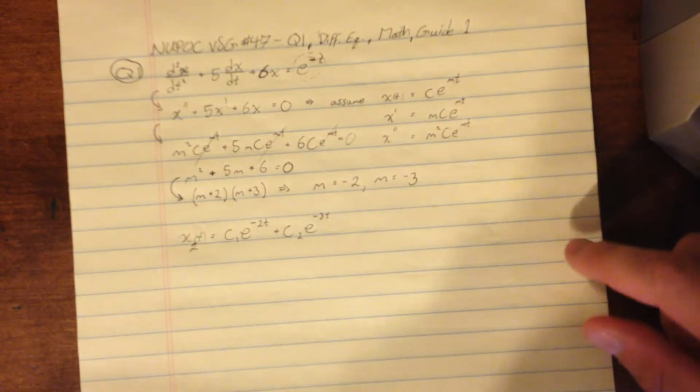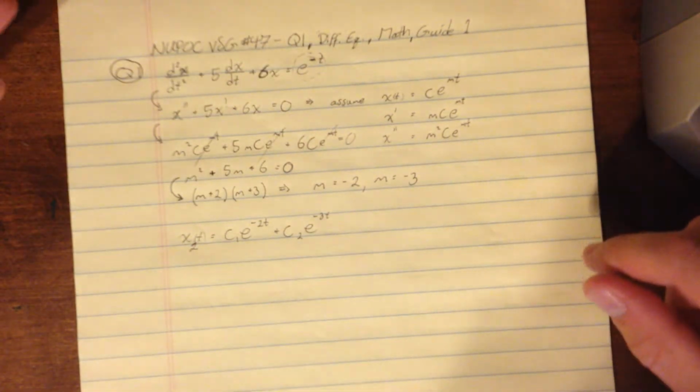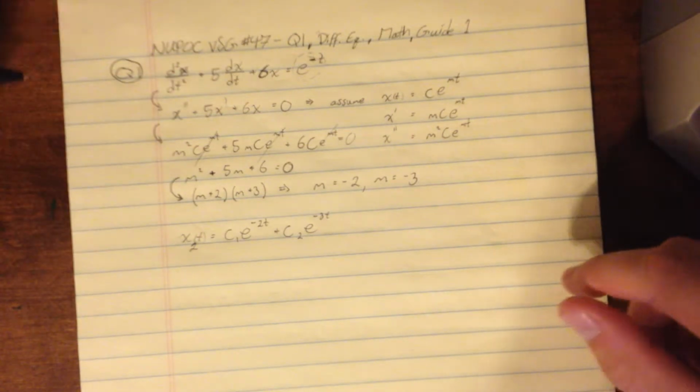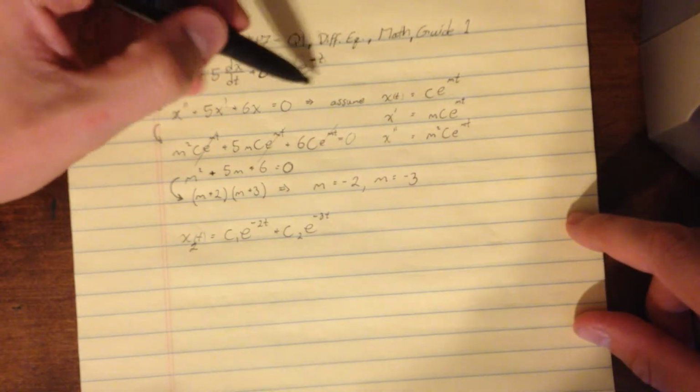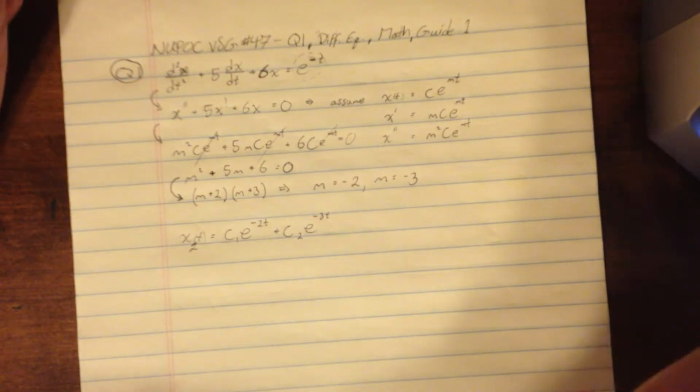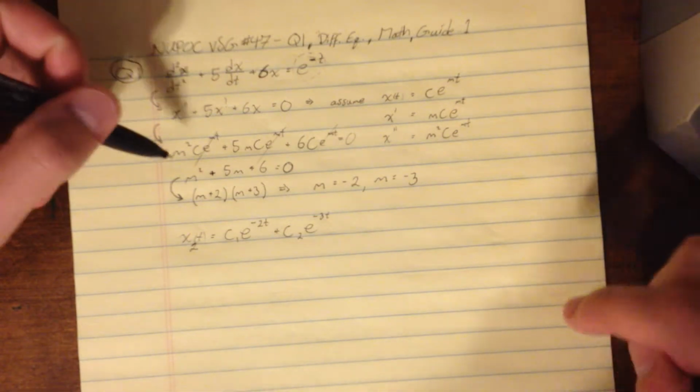But now we want to know what the solution is if we account for this forcing function here, right? So we want to find what would be called a particular solution.